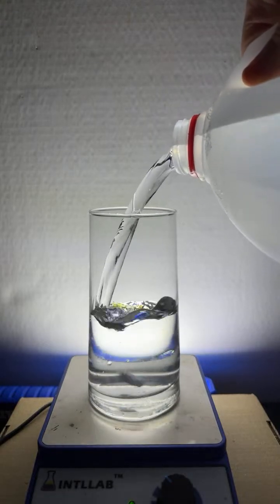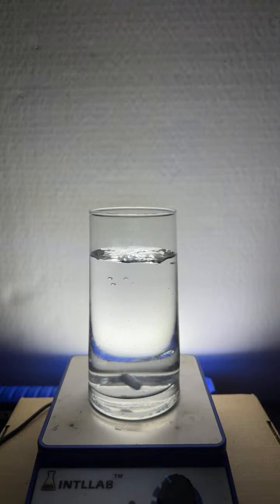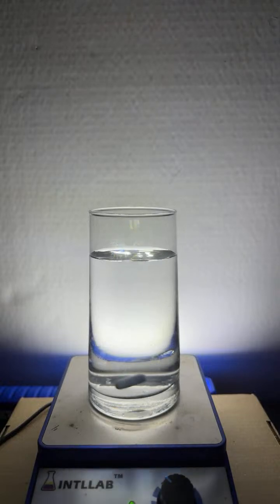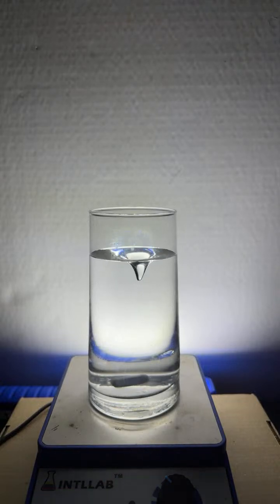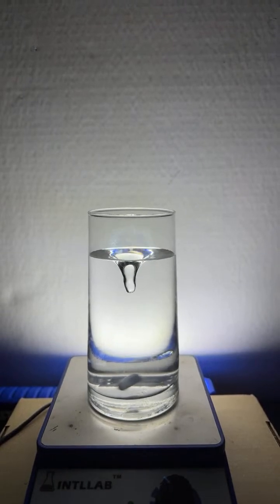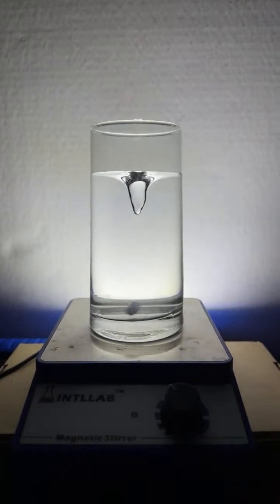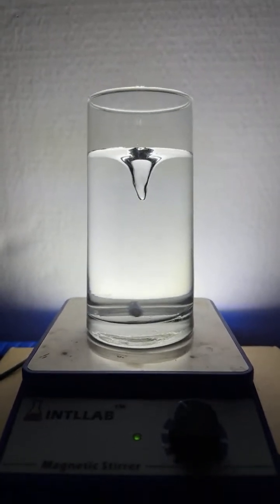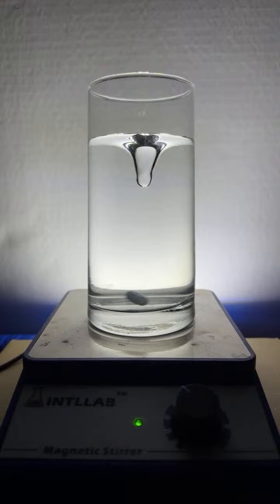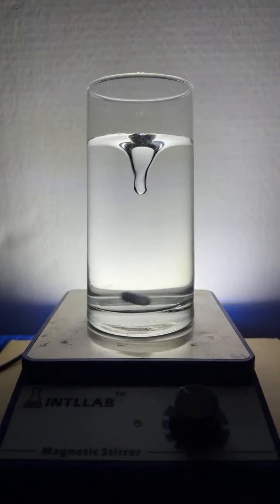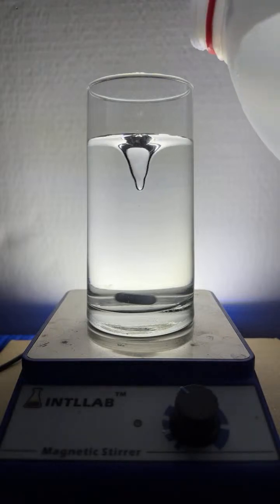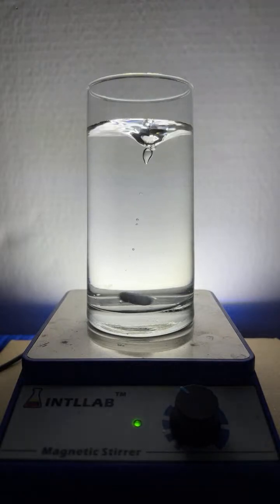I'll try to refocus the camera here so we can see a little better view of what's happening. Let me just drop this just a bit. There we go. Zoom in just a bit. Okay. I think we could probably use a little bit more water. A bit more water. And we are ready for some experiments.